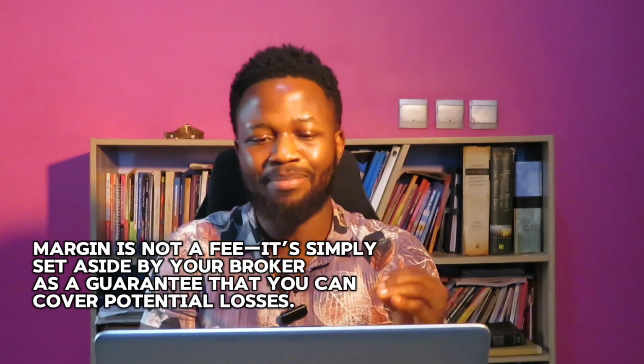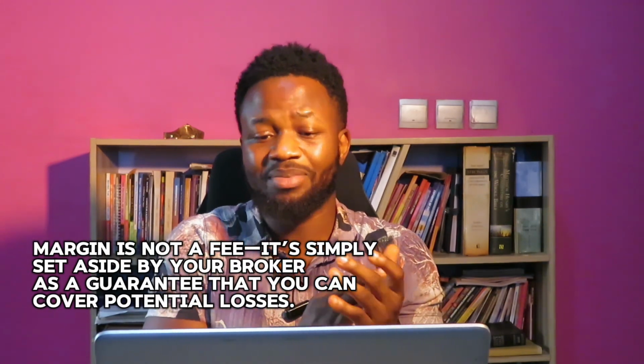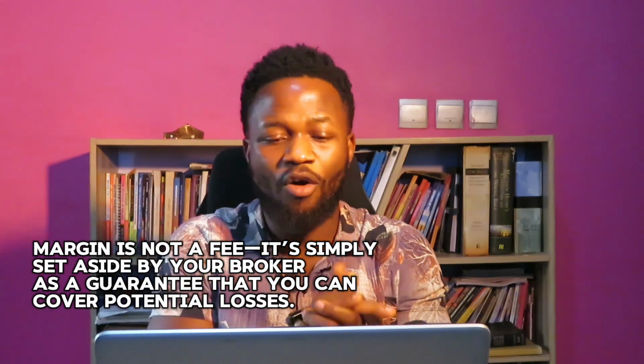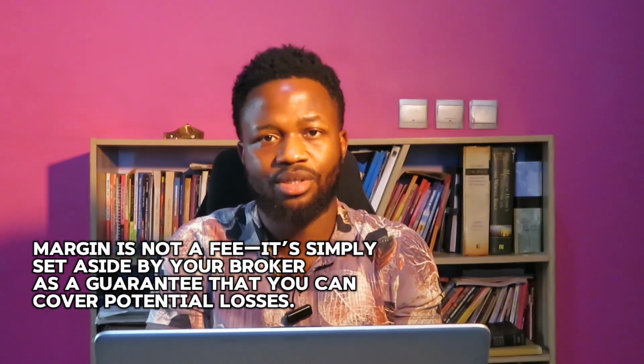But the key point from this number 2 that you need to hold on to is that margin is not a fee, unlike the spread that we spoke on. Margin is simply set aside by your broker as a guarantee that you can cover potential losses, right? So if the trade is now going against you, there is something we call the margin call. You're going to get to that later.